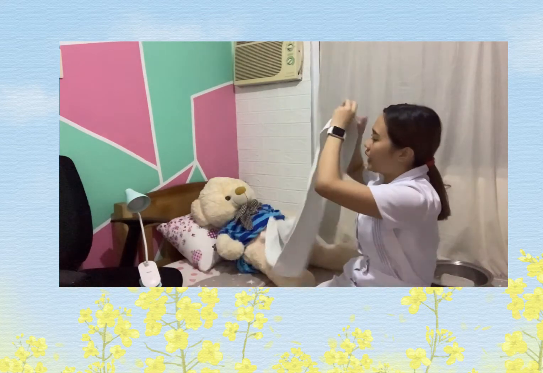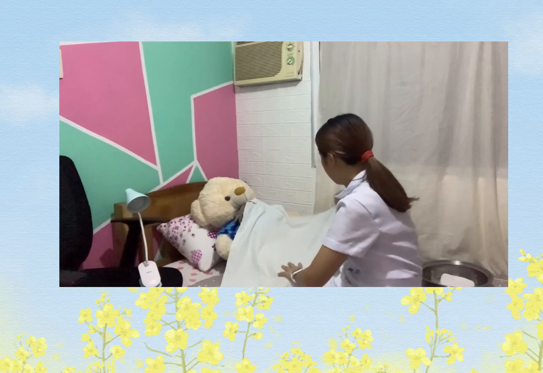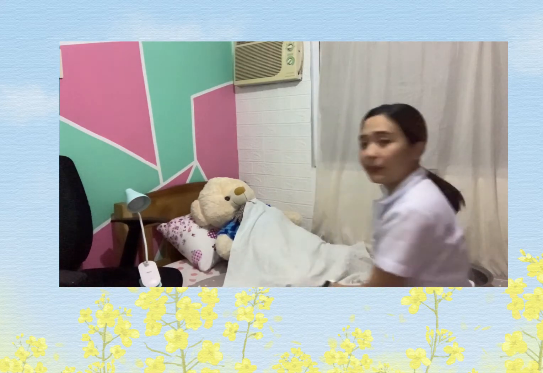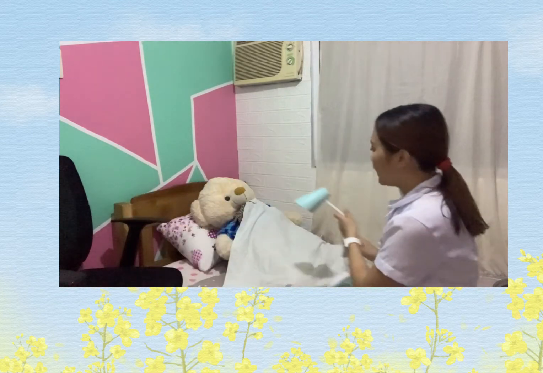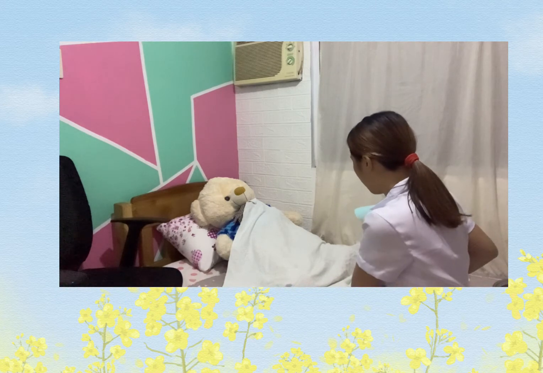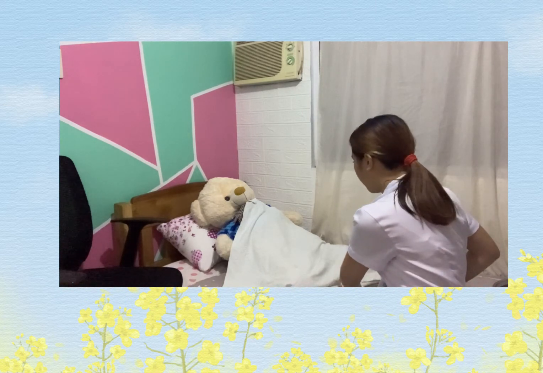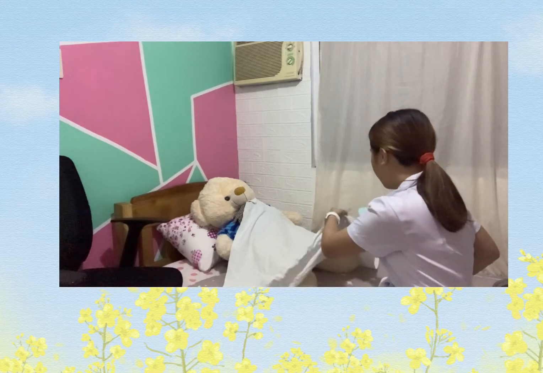We will do the diamond draping. And then, after performing the diamond draping, we can now put the Perilite under the patient's blanket approximately 18 to 24 centimeters away from the perineal area of the patient to avoid burning. So, we will put it.